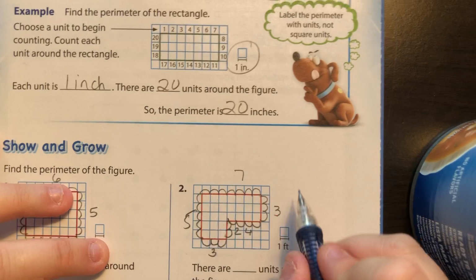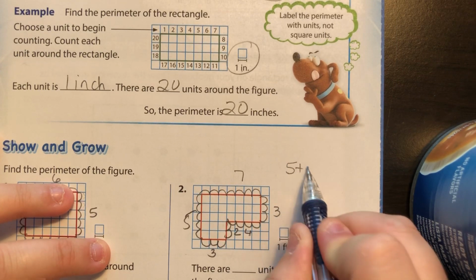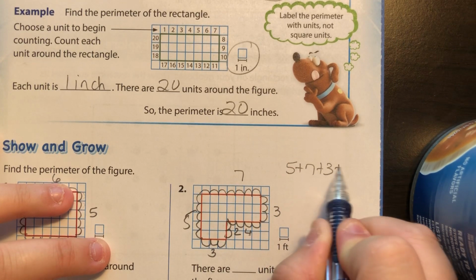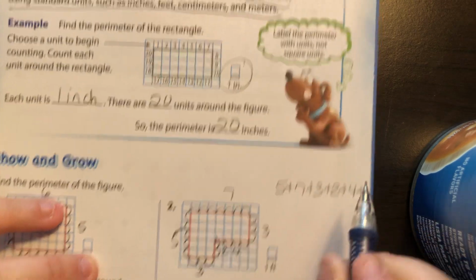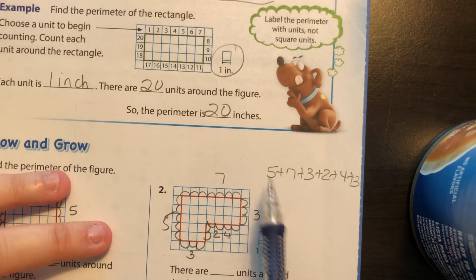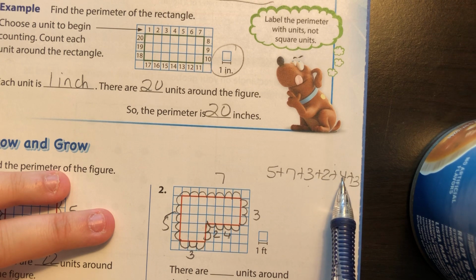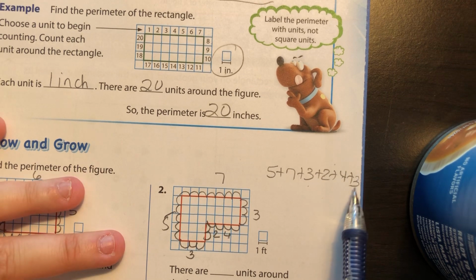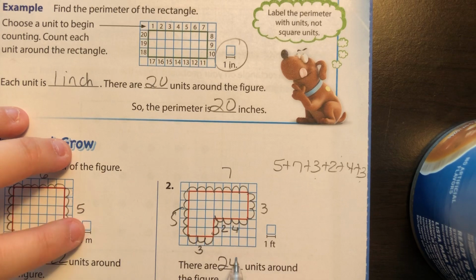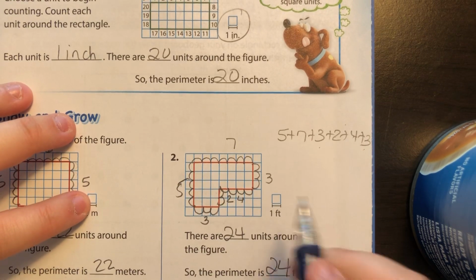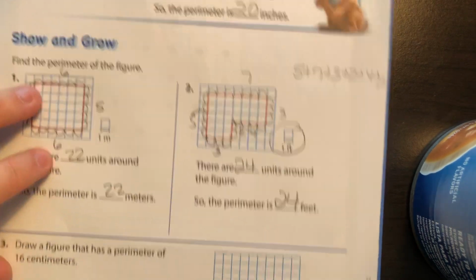So now we have to add all these numbers together. So like 5 plus 7 plus 3 plus 2 plus 4 plus 3. That's 12, and 3 is 15, and 2 is 17, and 4 is 21, and 3 is 24. So this is 24 feet, and I know it's feet because of the key they give me right here.